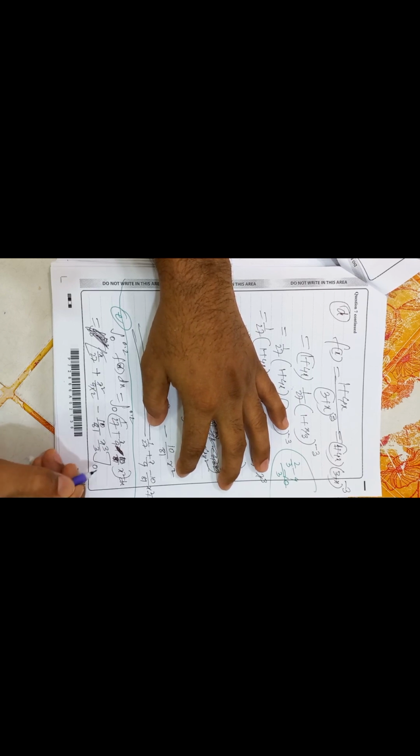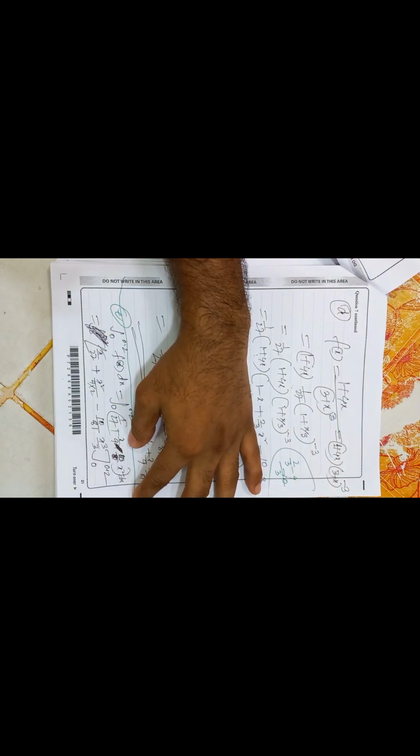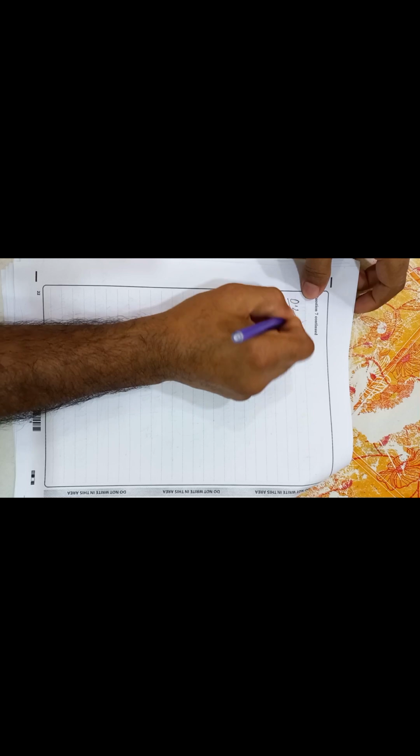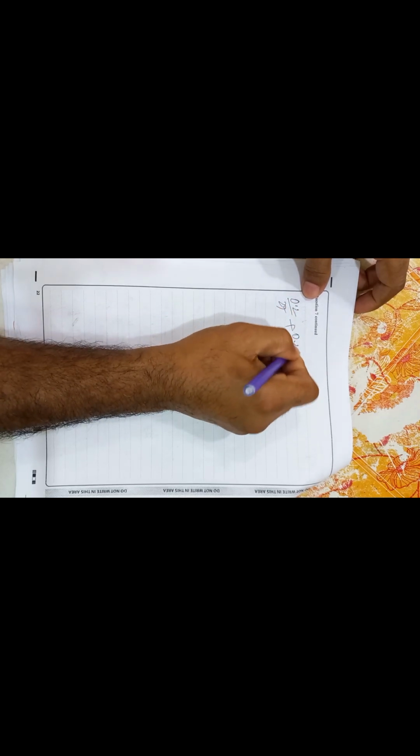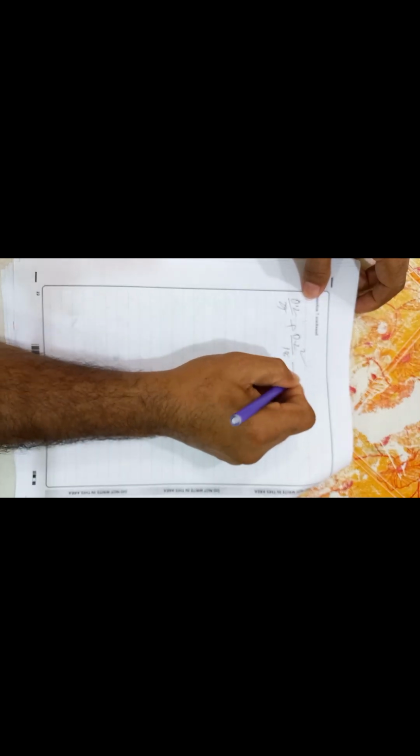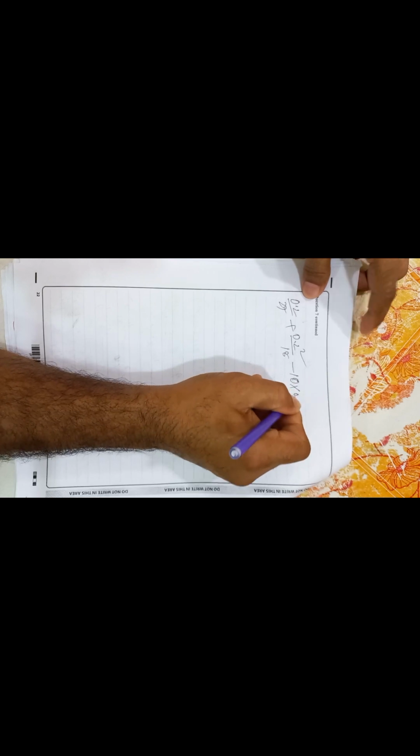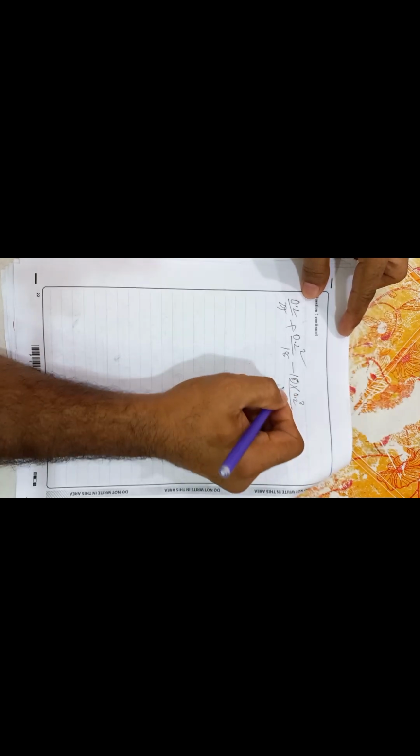We have done integration from 0 to 0.2. So for the first one, you put the value 0.2 instead of x, and for another one, 0. By substituting, we will get 0.2 over 27 plus 0.2 squared over 18 minus 10 times 0.2 cubed plus 243.